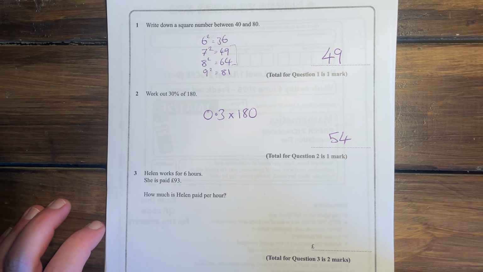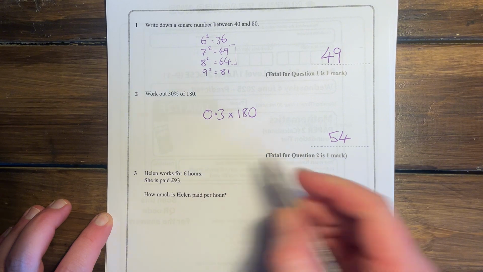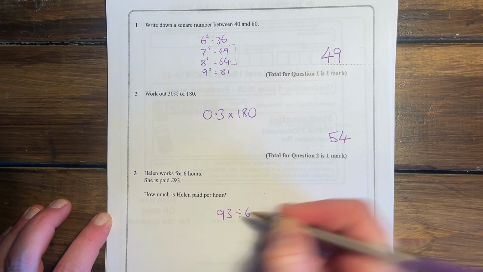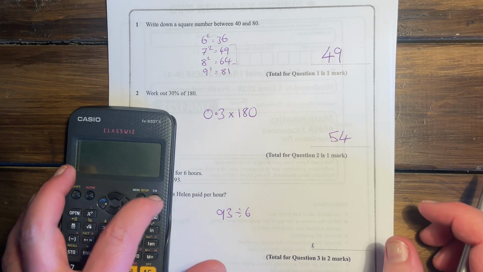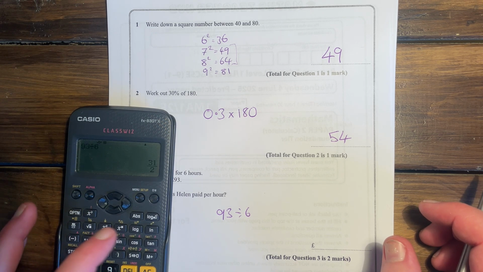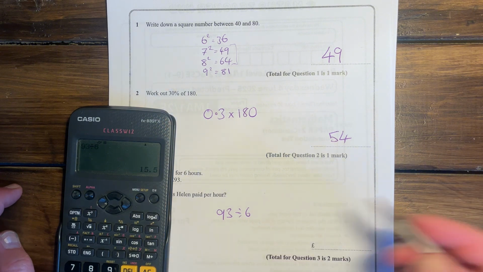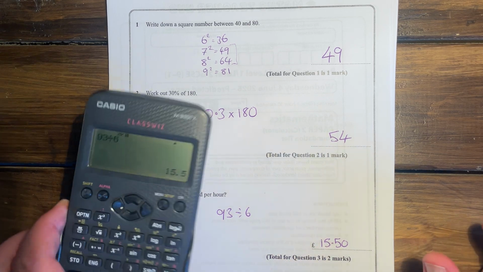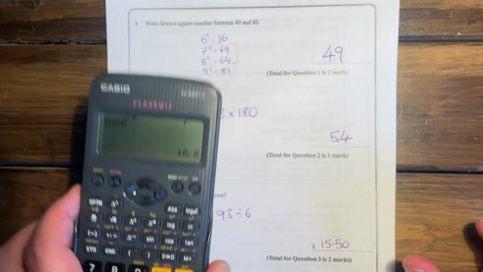Question number 3, it says Helen works for 6 hours and she is paid £93. How much is Helen paid per hour? So we're going to do a share, which is a divide, so £93 divided by 6. Now some of you might be thinking I could probably do that in my head, but this is where you get marks for a GCSE: writing down things that you type into your calculator. So we've got £15 and 50p. Remember, it's £15.50, so try and make sure it's money.